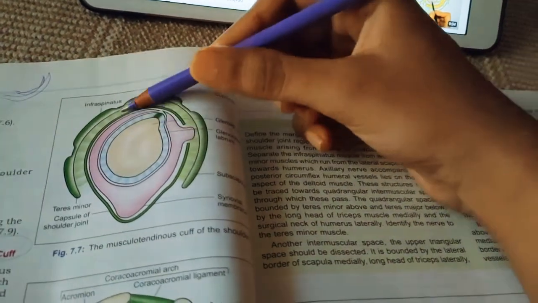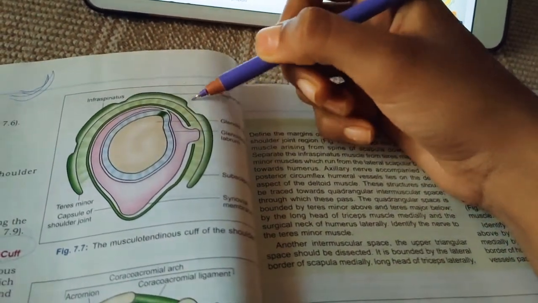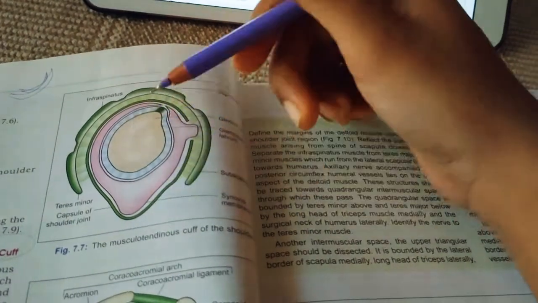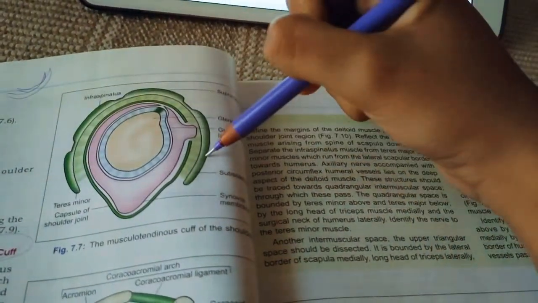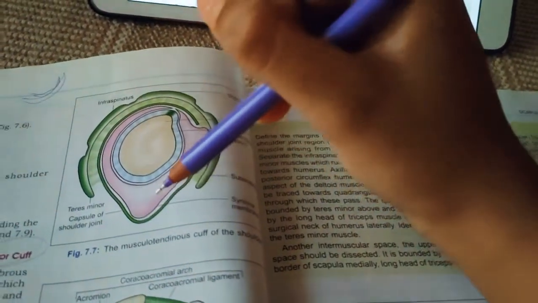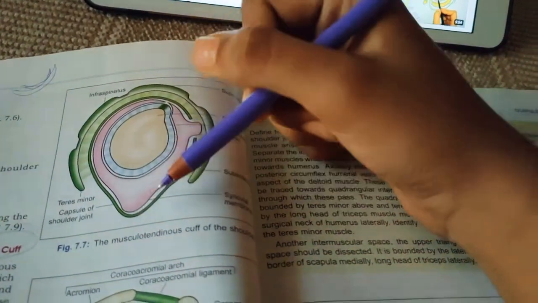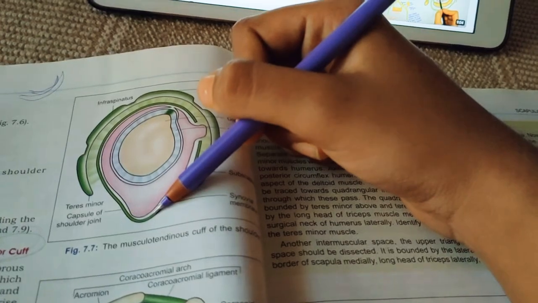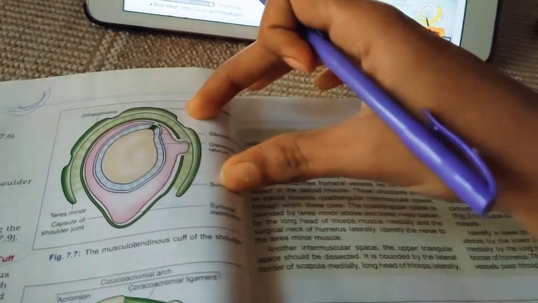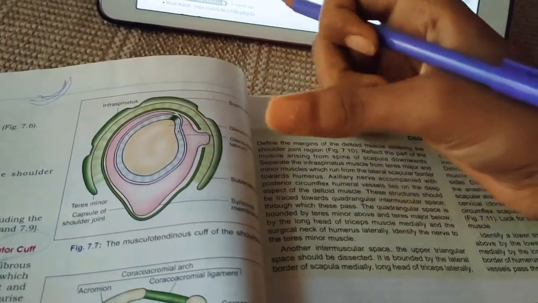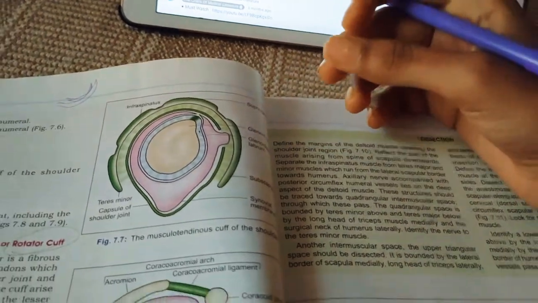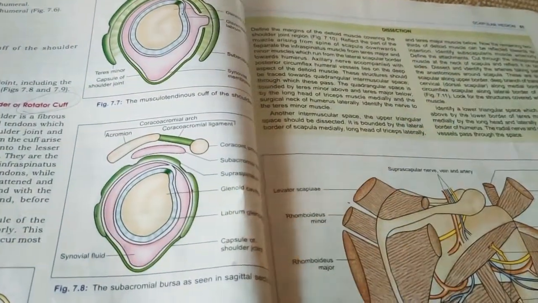So the cuff gives the strength to the capsule of the shoulder joint all around except inferiorly. If you see, it's present all around but not present inferiorly. So this is the reason why the dislocation of humerus is always most common inferiorly in the downward direction. So by this you have understood the musculocutaneous cuff of the shoulder joint. So next we will discuss about the subacromial bursa.